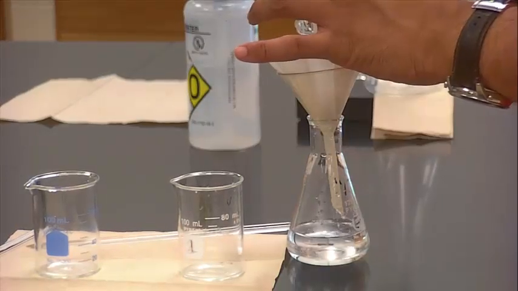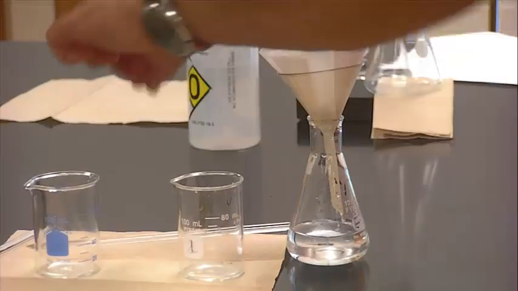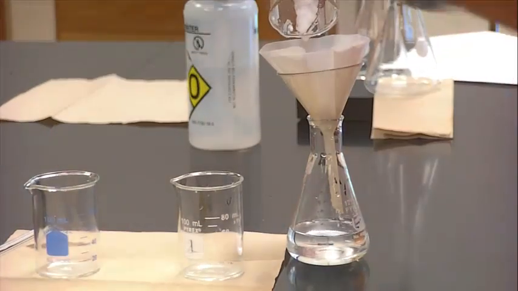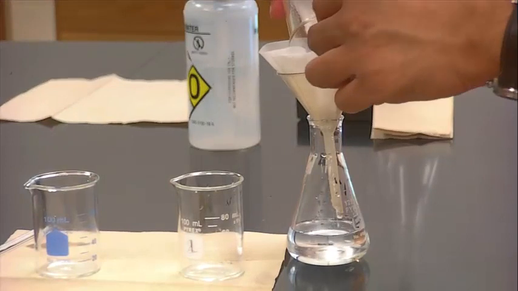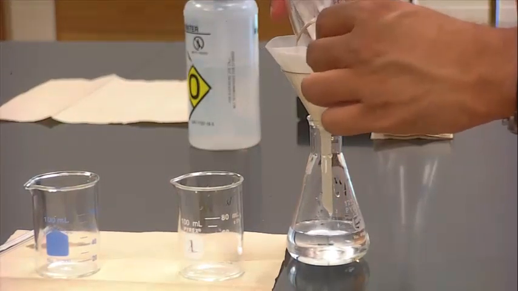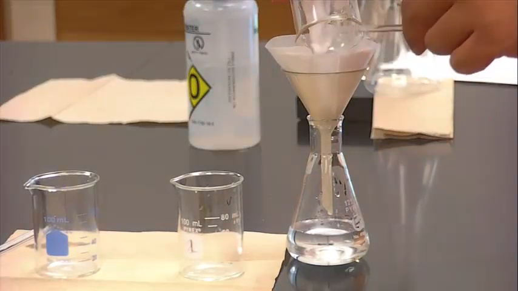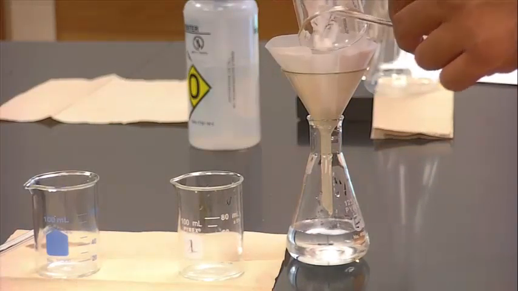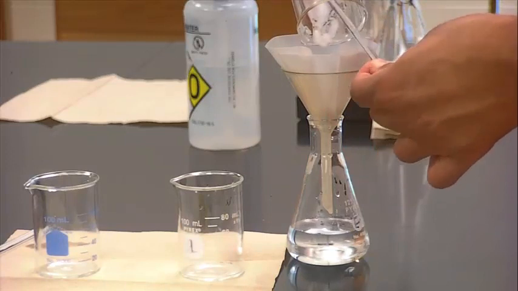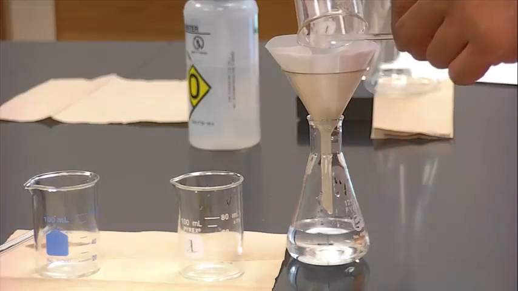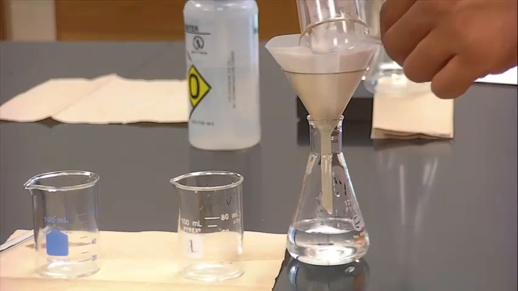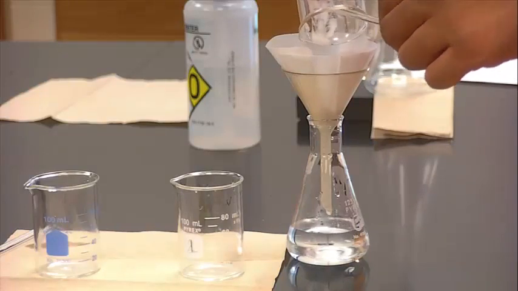If you have a spatula handy, you can use it to get the remaining part of this solid calcium iodate. So it's worth remembering that this is a sparingly soluble precipitate, so it's not 100% a precipitate.